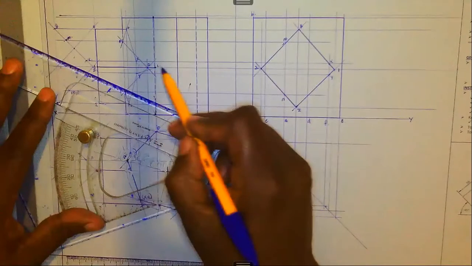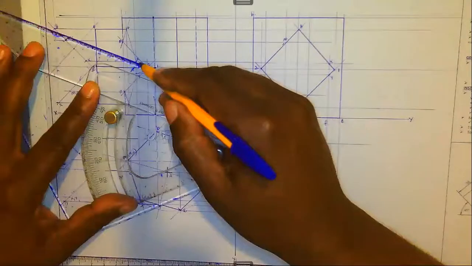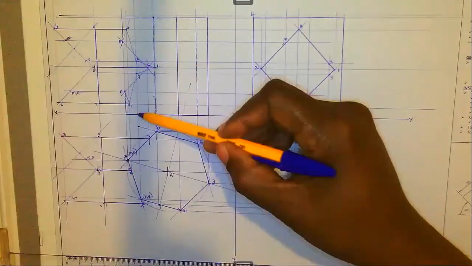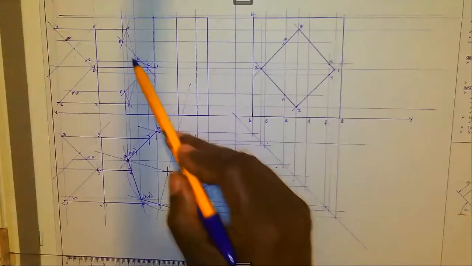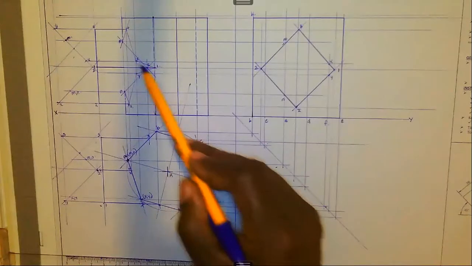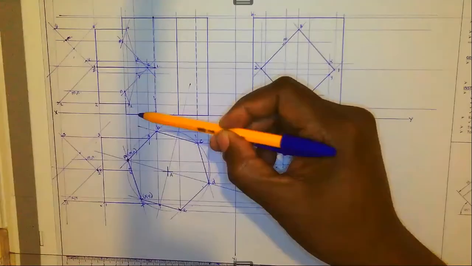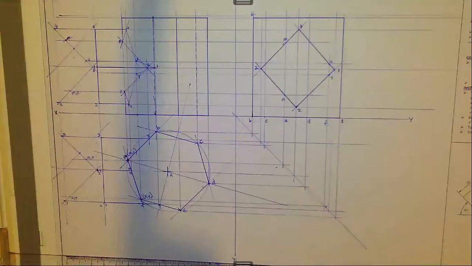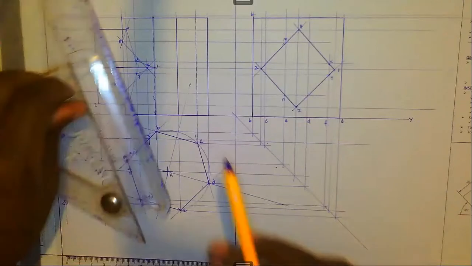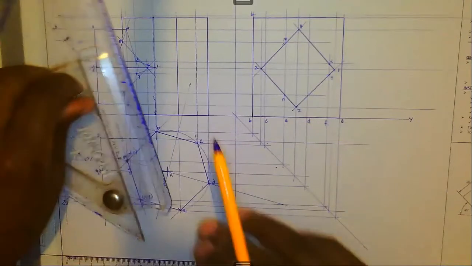Remember what I said from the onset, there was an outline which was here. But this outline, as you can see, is now interfering with the line of intersection. So we connect here to this point, that is the connection between the hexagonal prism as well as the square prism. But before we do that, let's define the curve of intersection, which is this.